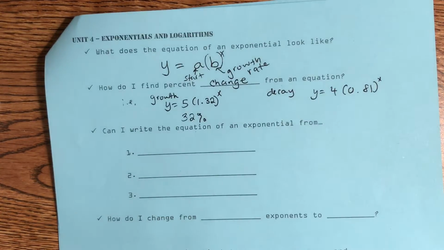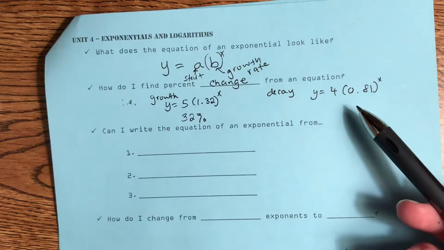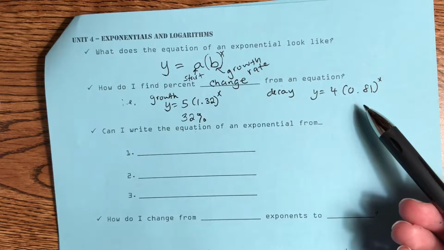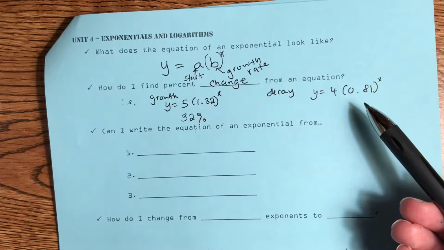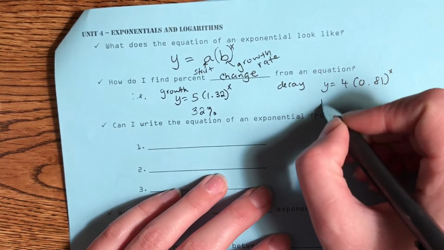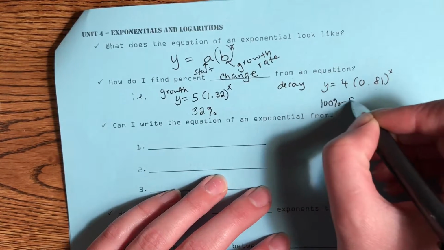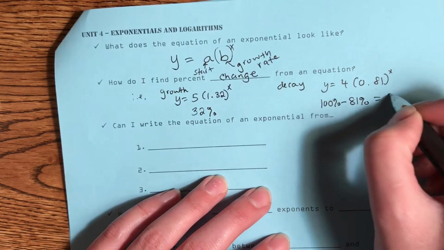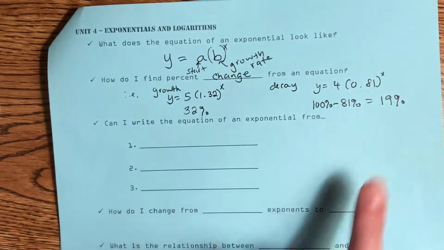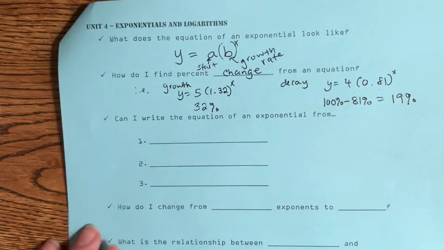In this case, it's decay because my growth rate is less than 1. It's a decimal. It's 81%. But that doesn't tell me the actual change. That tells me how much I'm taking of the original. So if it's decay, I need to see 100% minus 81%, which makes 19%. So the change here is 19%, where this one's 32.